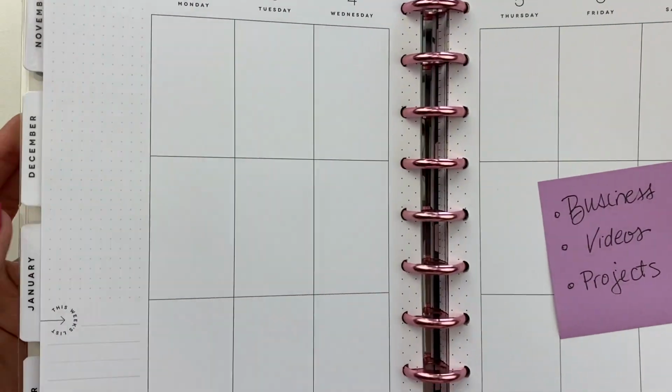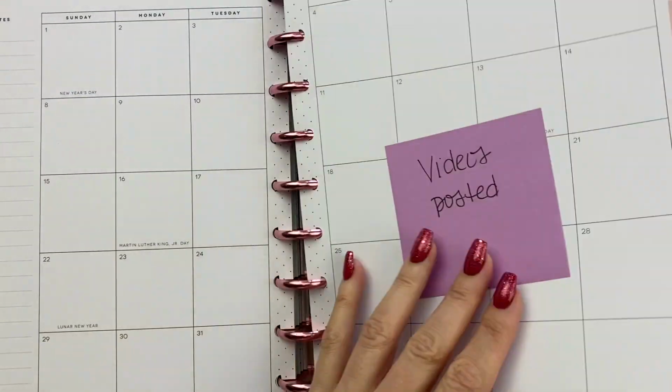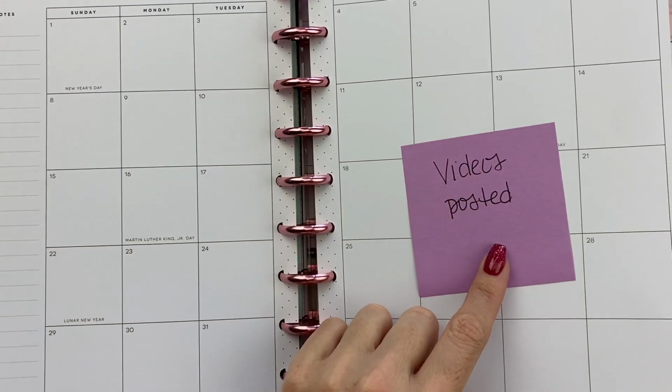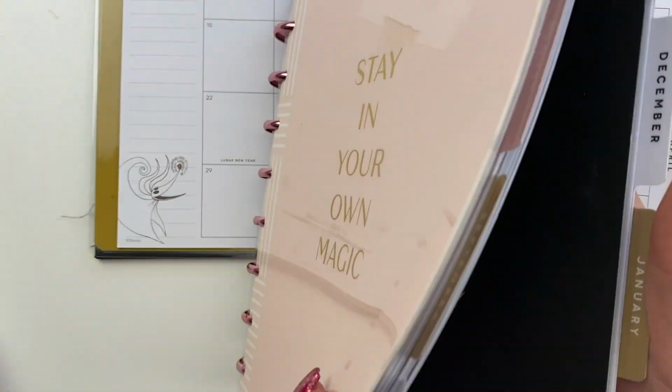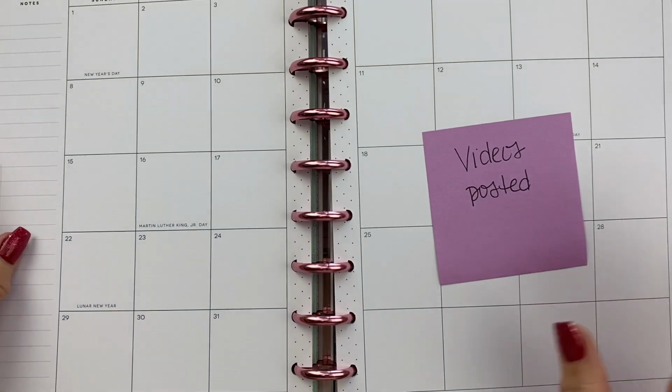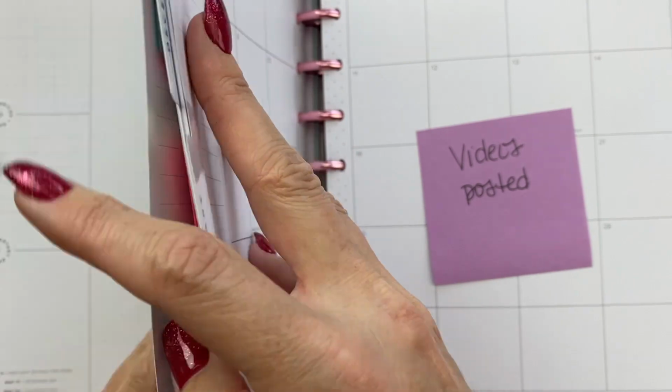So here's my weekly. This is in a happy planner. This one I am using for tracking videos that I posted. So I'm going to continue. This is an 18-month and I've been using it for that already and it works really good for me. So I'm going to keep doing that. On the monthly, I'm putting the videos posted. Let me try to show you one. There's one.